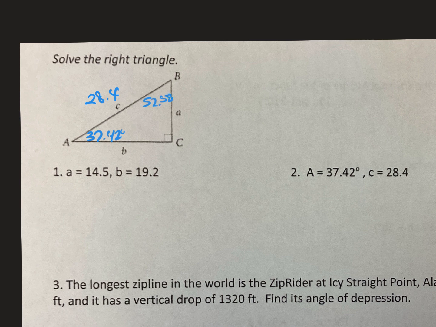Angle. So I've got to find little a and little b, side A, side B. I'm going to go for side A. I'm going to go sine again. Sine of 37.42 is opposite over hypotenuse. And because the 28.4 is my denominator, I'm going to multiply 28.4 times sine 37.42. I'm getting 17.3 for A.